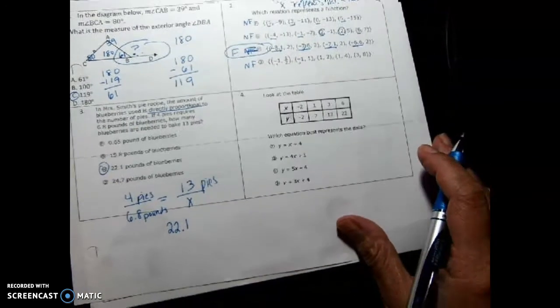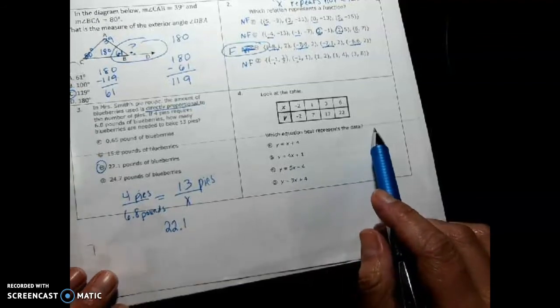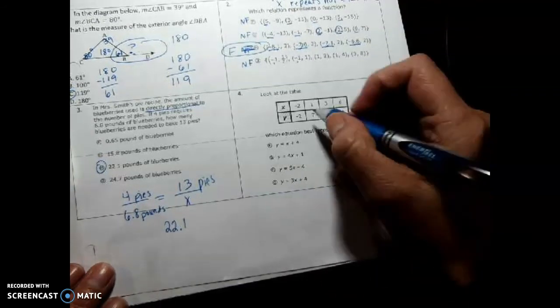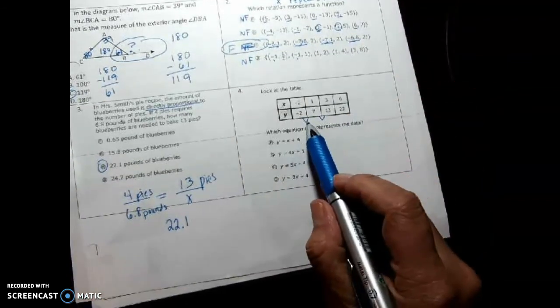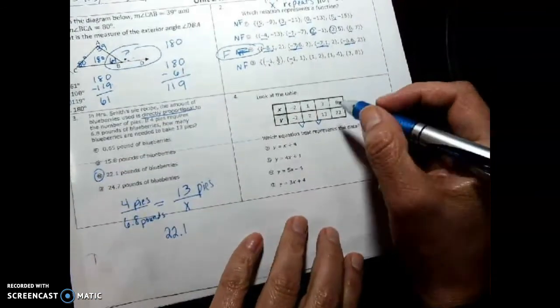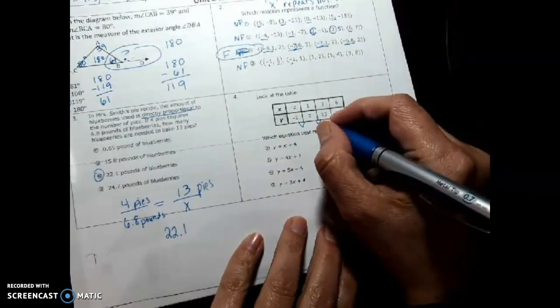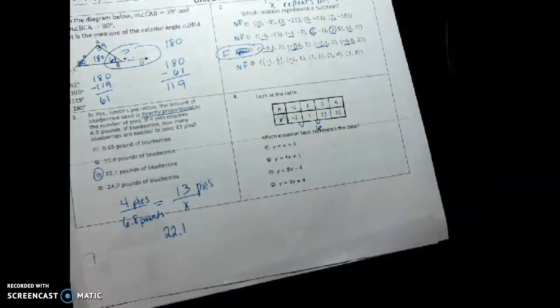Okay, last one. Look at which equation best represents the table. So I want to figure out the slope. 7 and negative 2. Well, actually, let's look at the positive numbers. 13 minus 7 is 6. 22 minus 13 is 9.